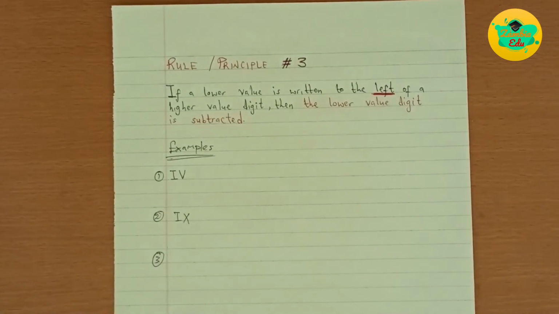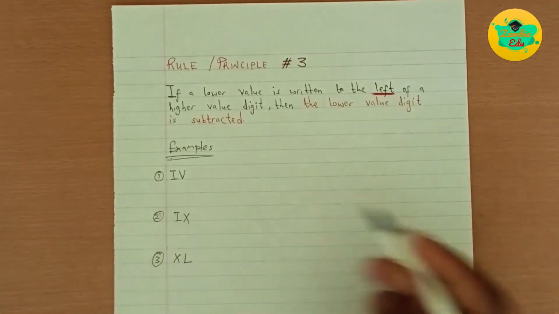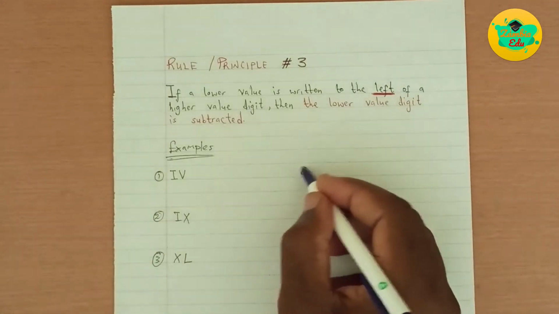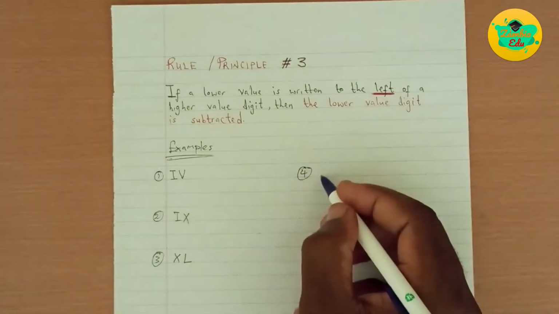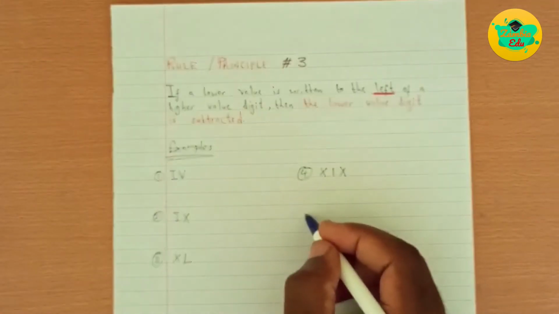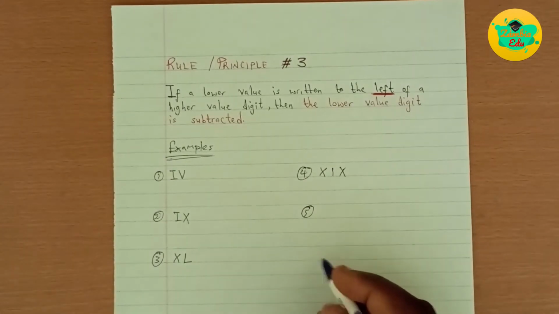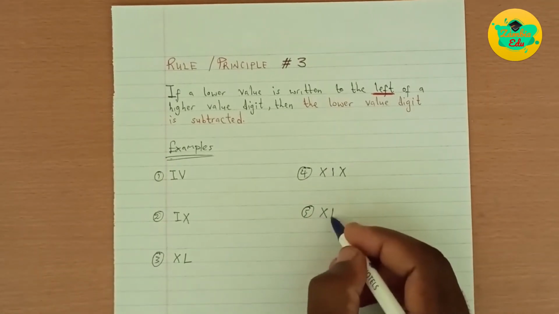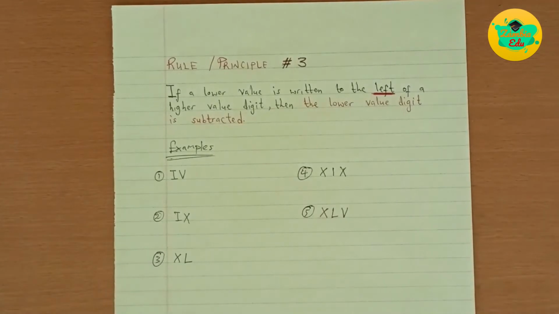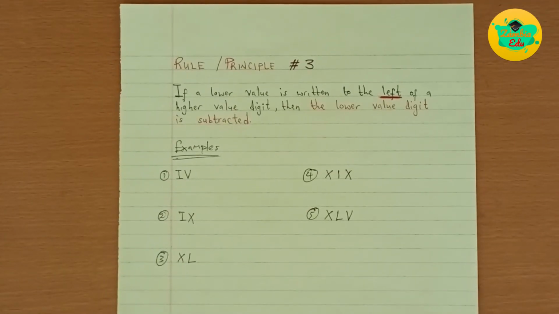Number 3, we can say XL. Number 4, we can look at XIX. And number 5, we can look at XLV. So I think those 5 examples will be able to help us drive home the point.